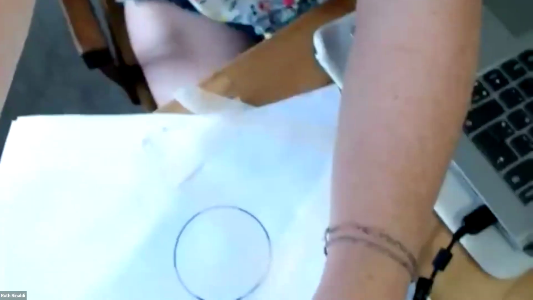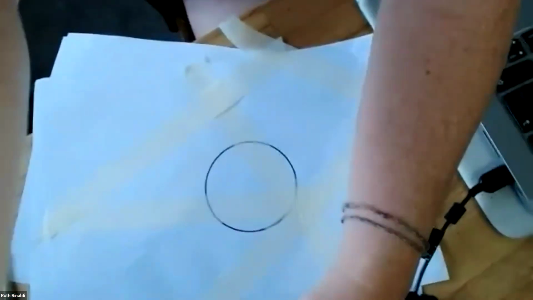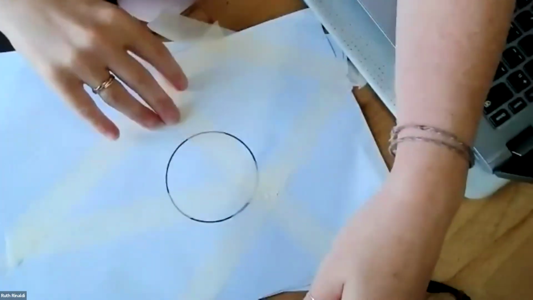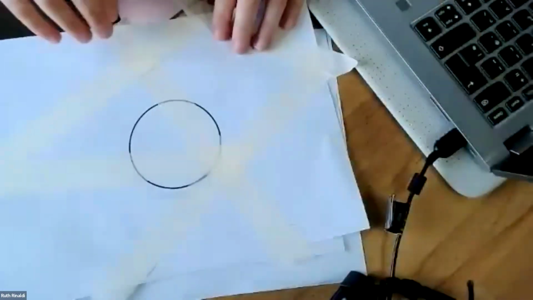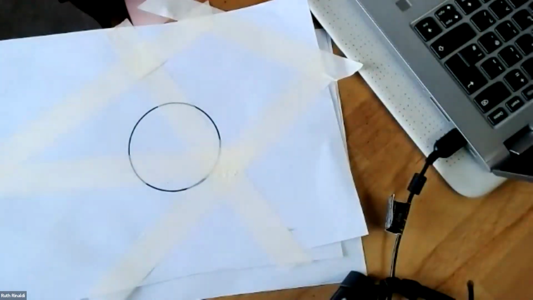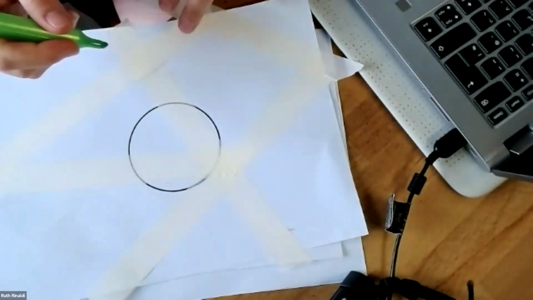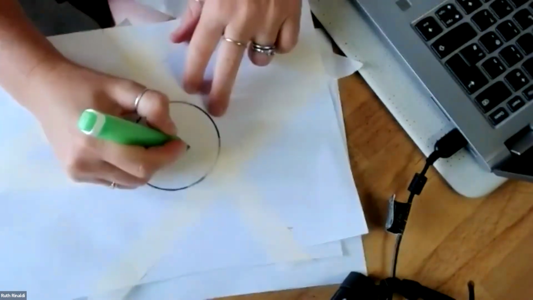At this point, once you've got all the tape or the lines on that you want, the idea is to use as many colours as possible to fill in these sections, so to colour in the different sections. It depends how many colours you've got. You may have to use colours more than once. I had to. But the idea is not to have colours touching.